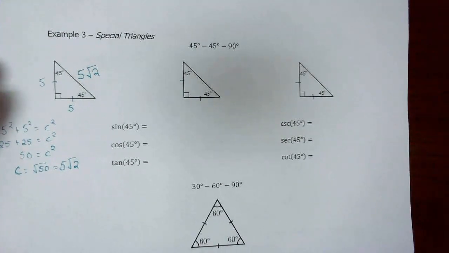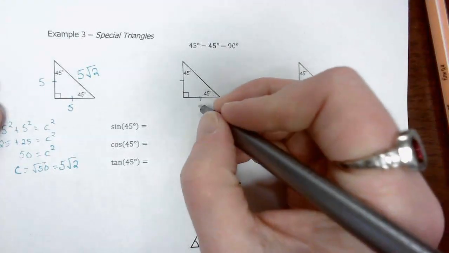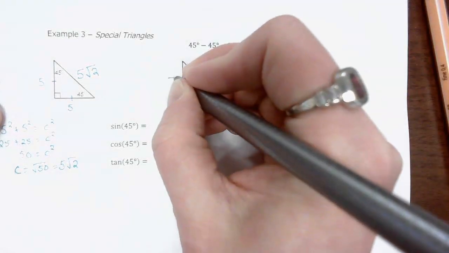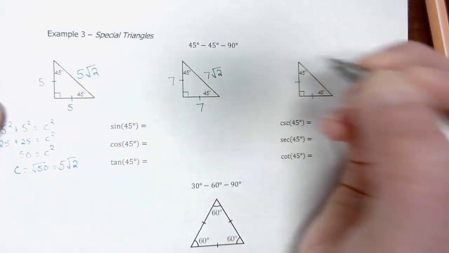So a 45-45-90 ends up with this really special pattern. They're always going to be in the same ratio. So 5, 5, 5 root 2. 7, 7, 7 root 2.